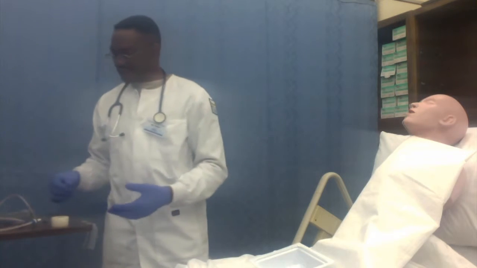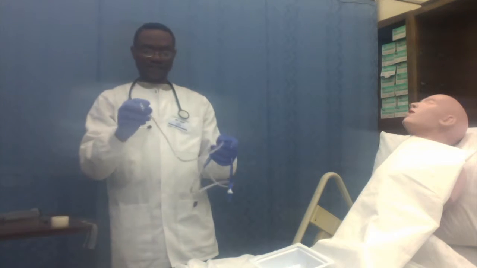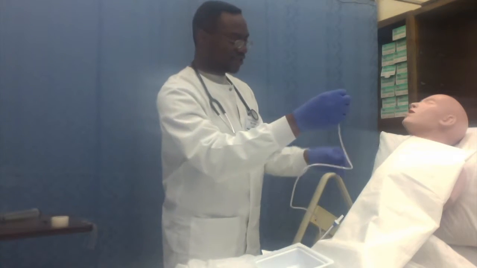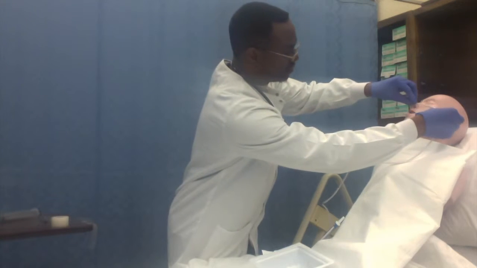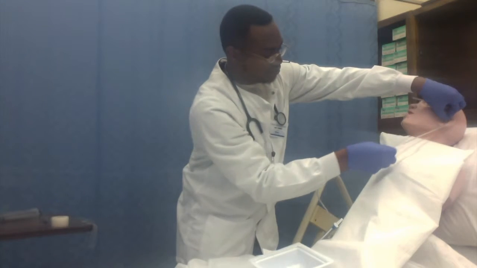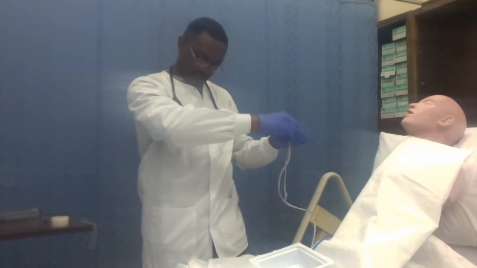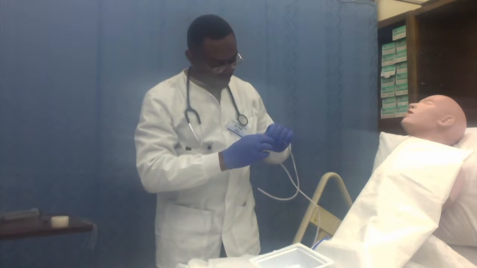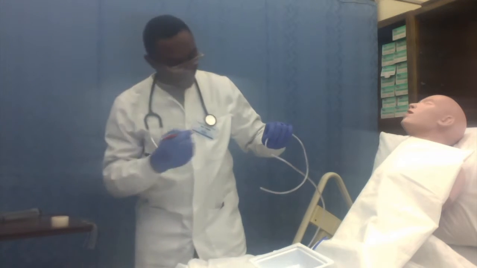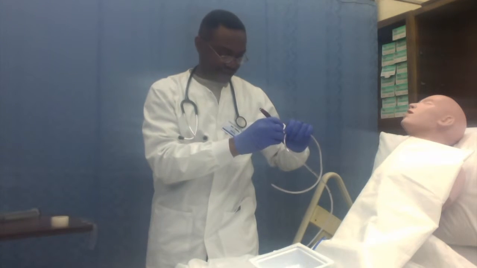Now I will proceed by measuring the tube to see how much of it will be inserted into the patient's gastric region. I will measure by starting from the tip of the nostrils right to the tip of the earlobe and then down to the xiphoid process somewhere here. And given that my tube is not calibrated, I will use a marker to mark the distance of the tube that will be inserted into the patient.